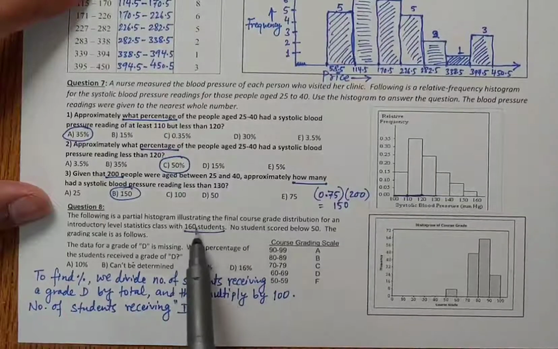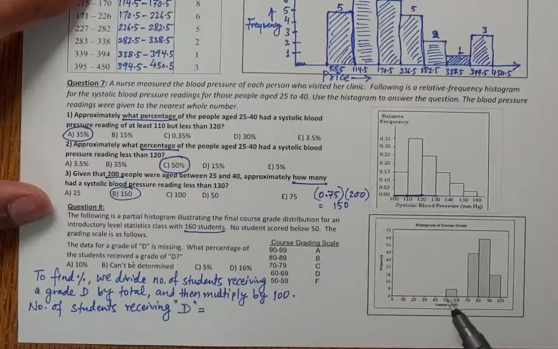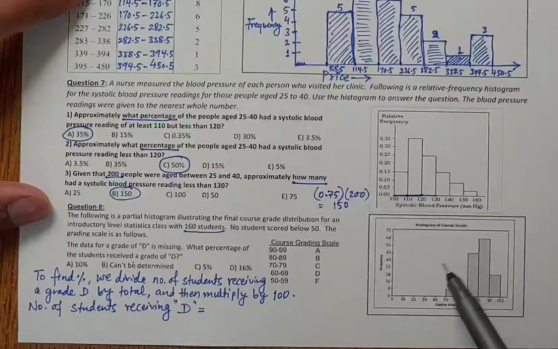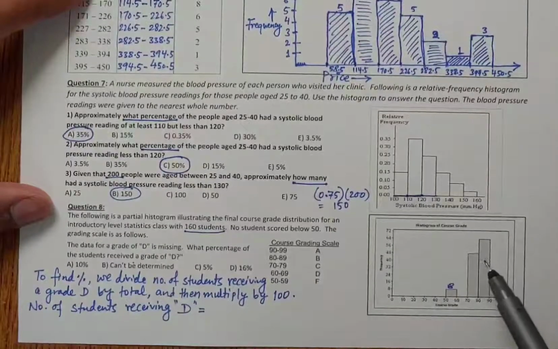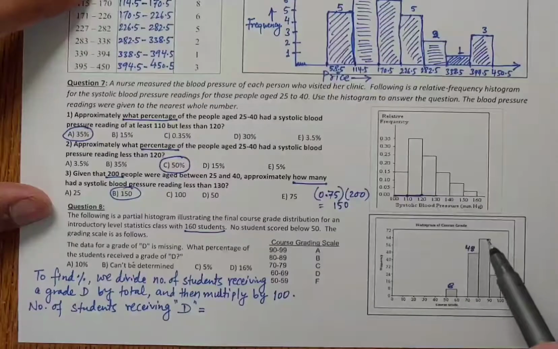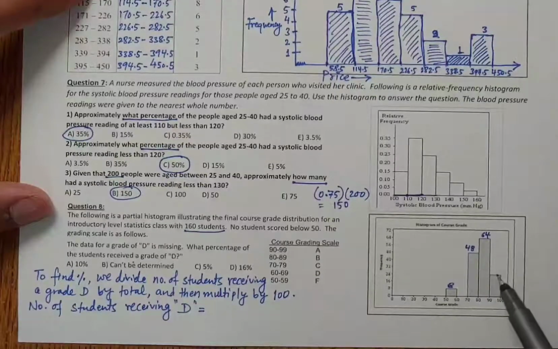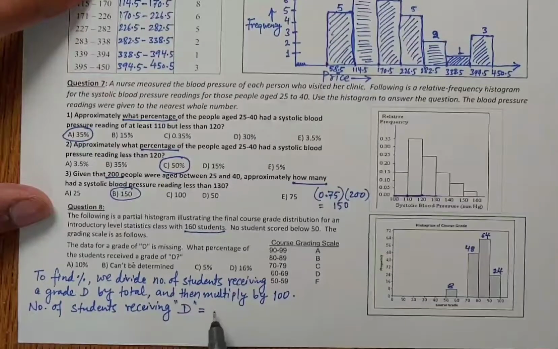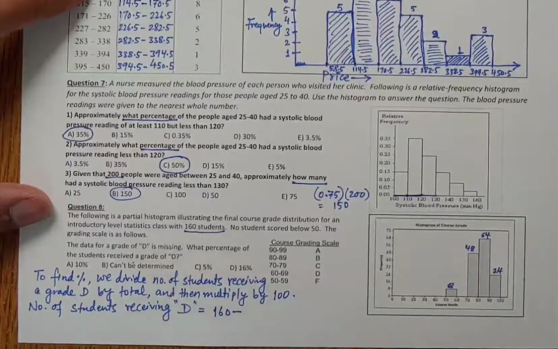See, the total is 160, right? So let's see, this is F, which is 8. This is 8. This is 48. This is 64. And this is 24. Okay, so the total is 160 minus these numbers, right?